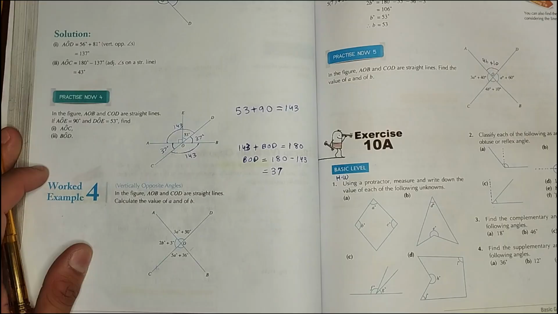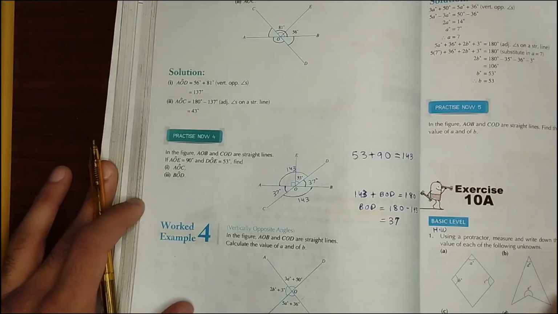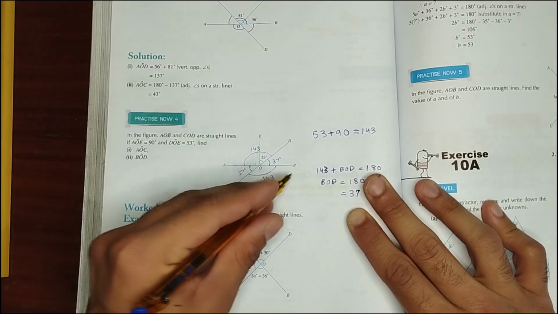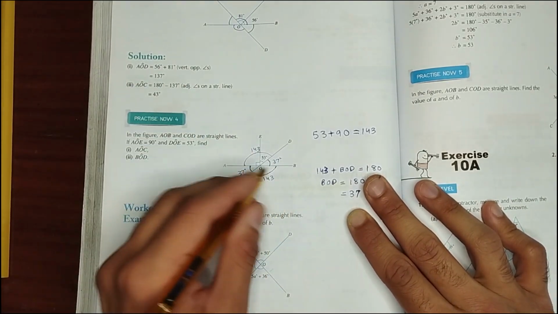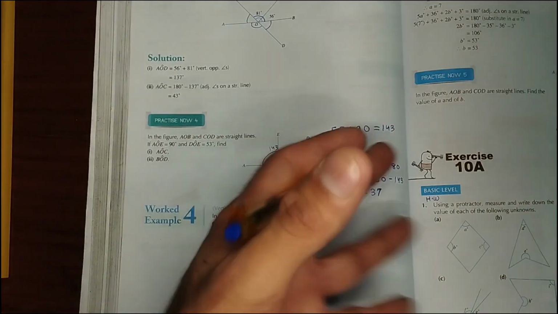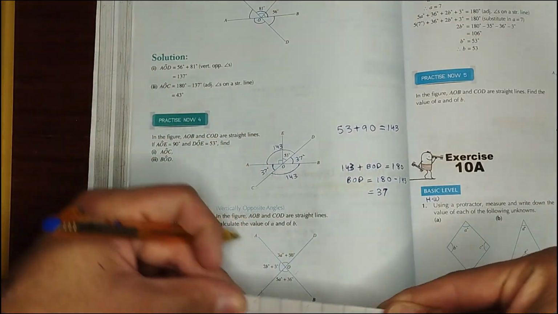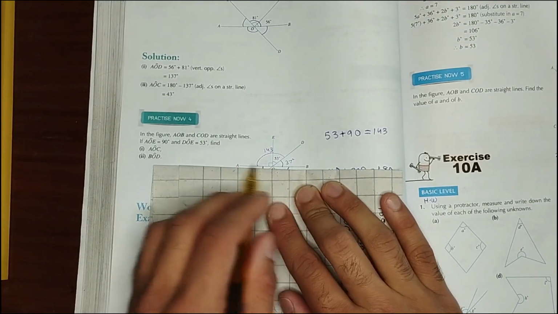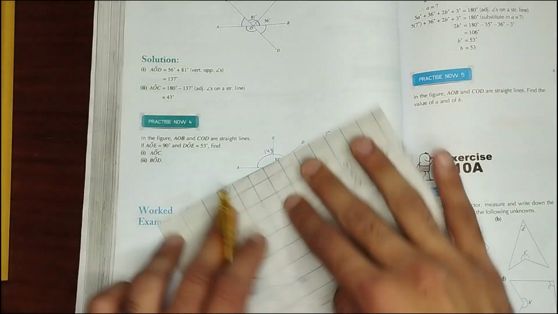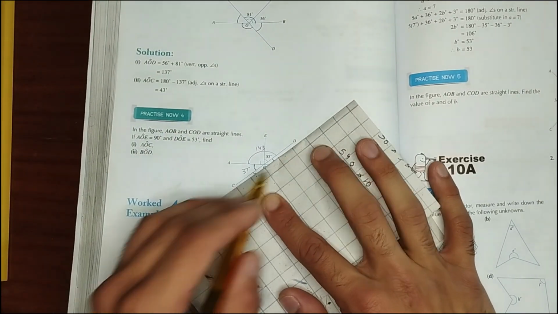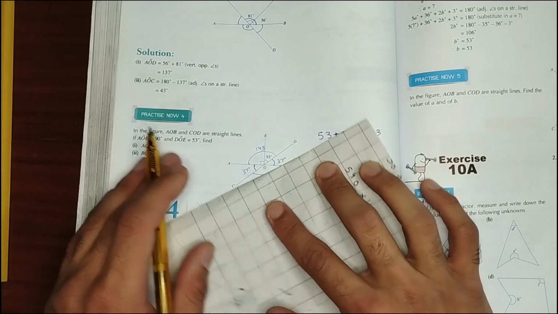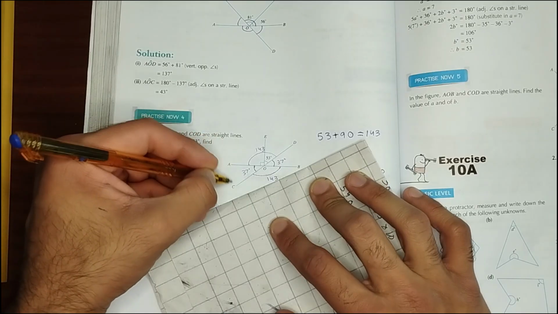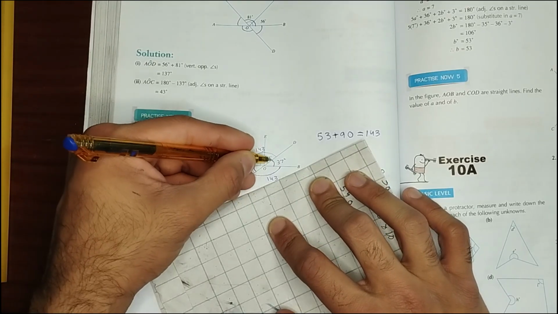I did example number 5 so that we can understand it better, and example number 4 here as well. The book says A and B is a straight line. I'm going to use this again to show that, yeah, they are a straight line. See, A and B, it's a straight line, just like the book says. Then we have C and D, which is again a straight line, and the angle between A and C.